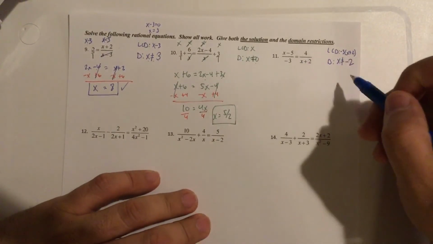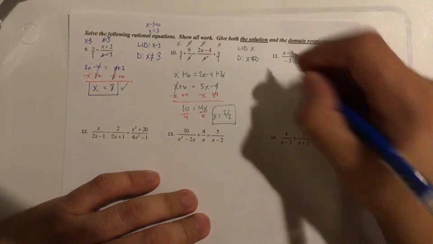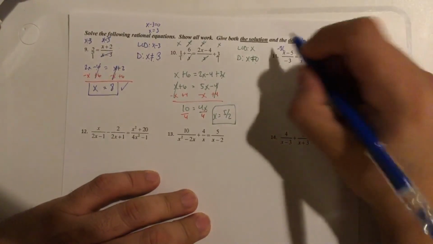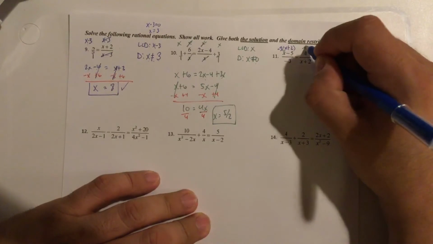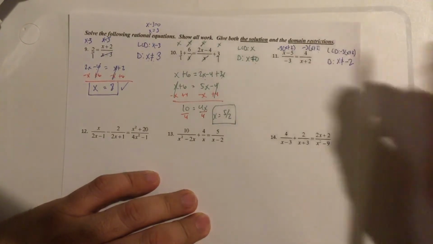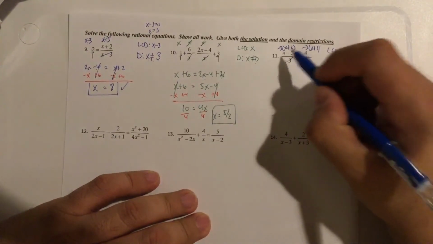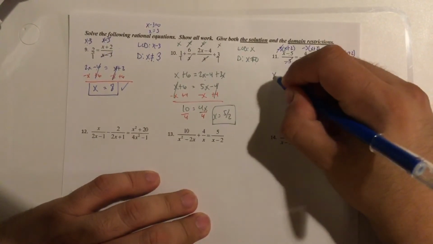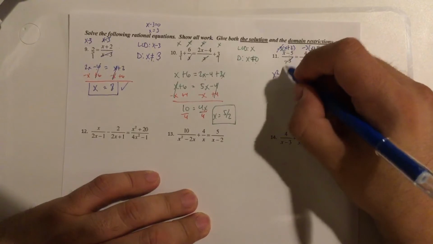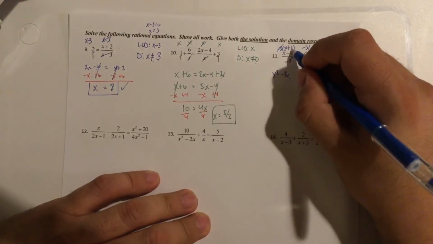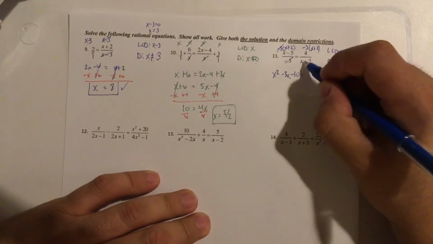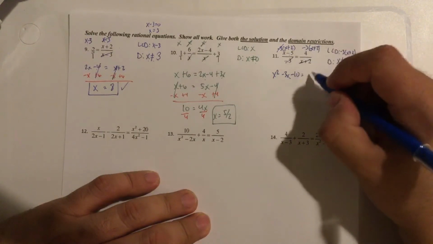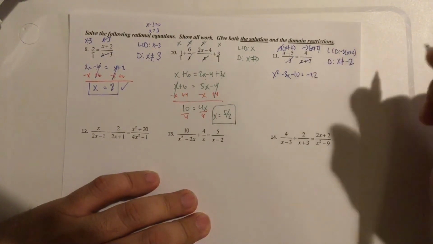At this point, you can cross multiply. You already know I'm going to put the LCD above and multiply to the numerator. And I'm going to cross out common factors. So here I cross out the negative 3. So I'm going to have to FOIL this out: x plus 2 times x minus 5. So x squared, negative 5x plus 2x is minus 3x, and minus 10. Here I cross out the x plus 2, so 4 times negative 3 is negative 12.